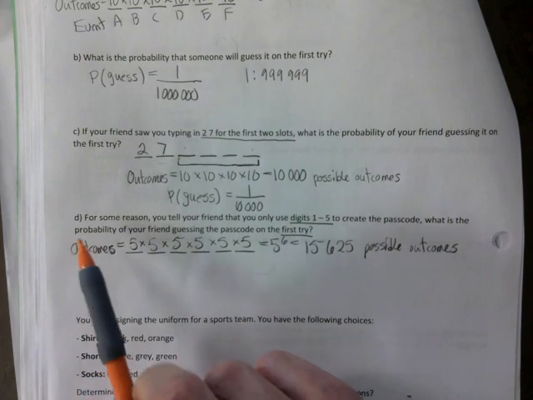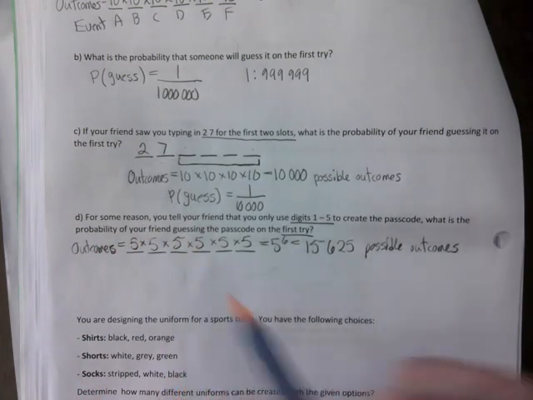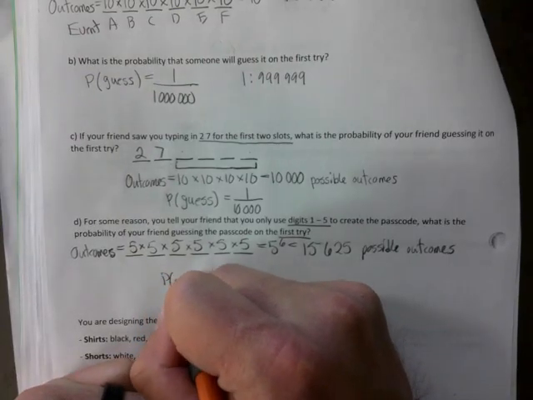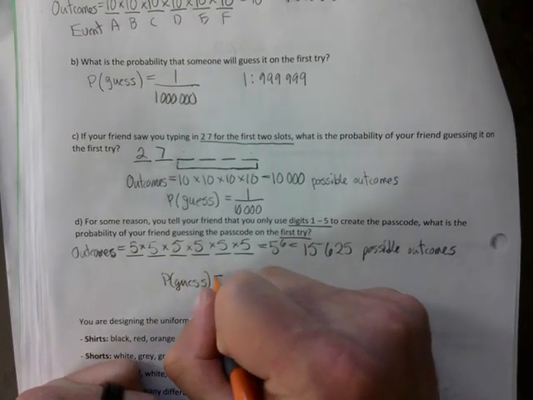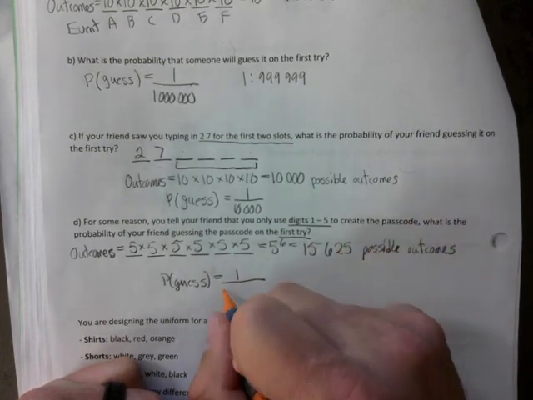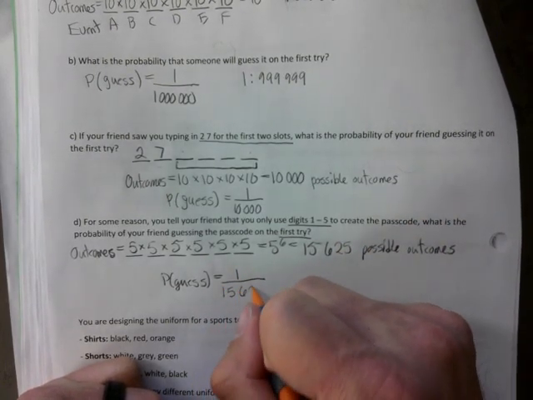Now again, we want the probability that we guess the passcode on the very first try. We only get one chance, so it's 1 in 15,625.